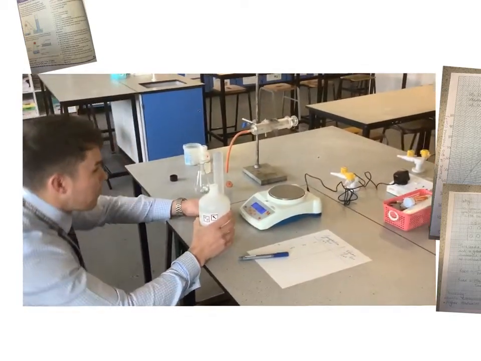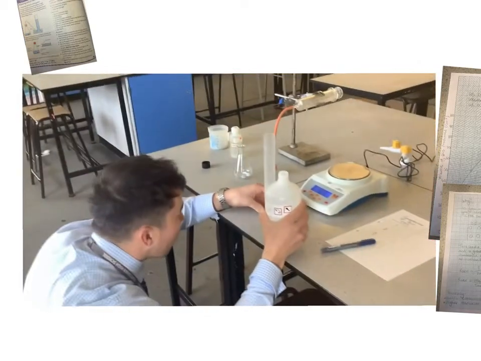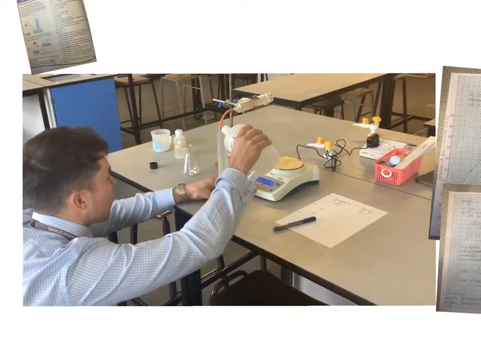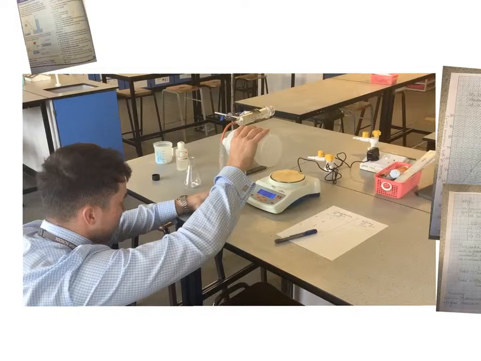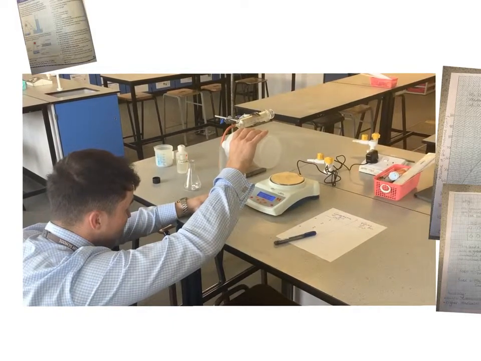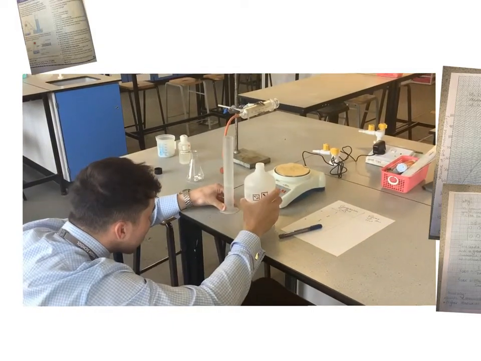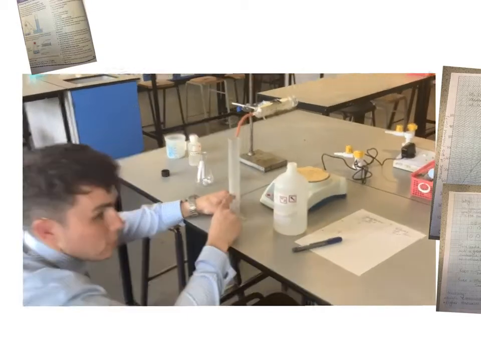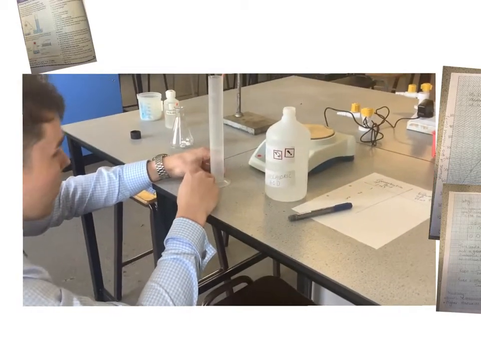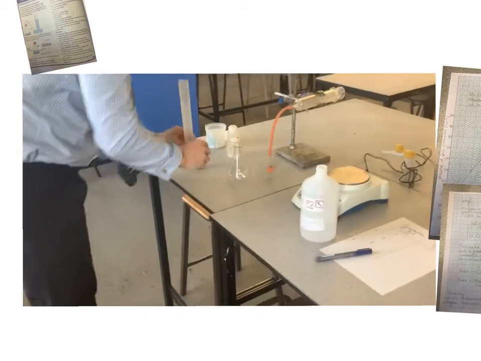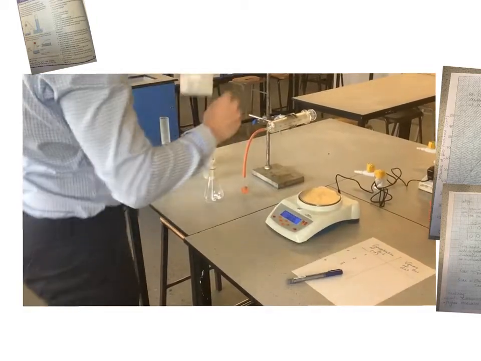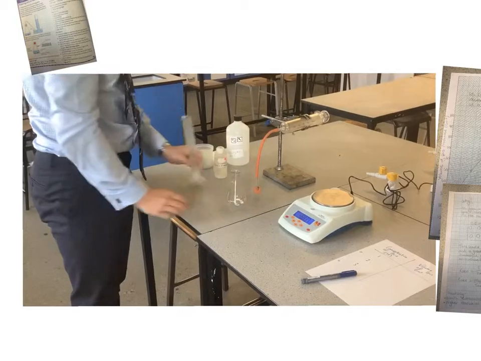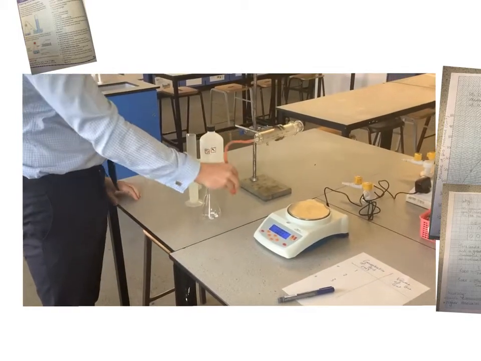And I'm going to make sure that I'm down at the level to avoid parallax. I'm making sure that I'm measuring it the same every time. We're just measuring on the curve there. And now, this is where I have to be a bit quick. I've got to put my acid into the conical flask and then quickly bung the top.